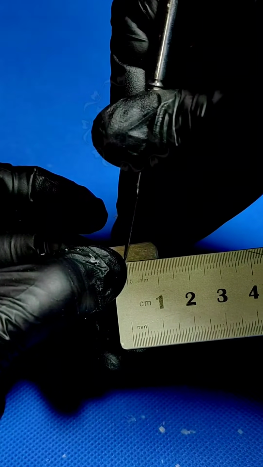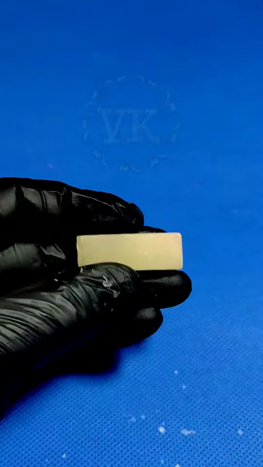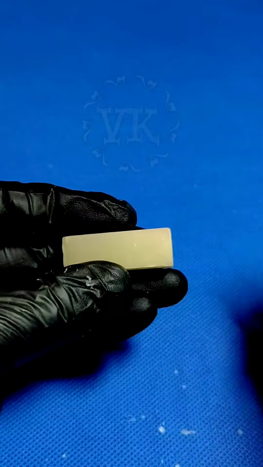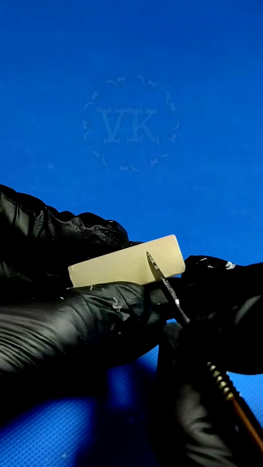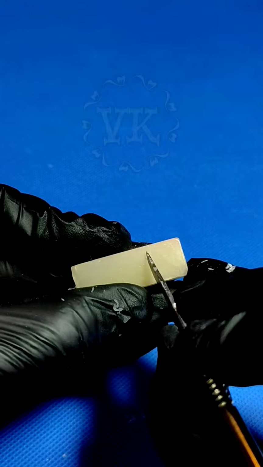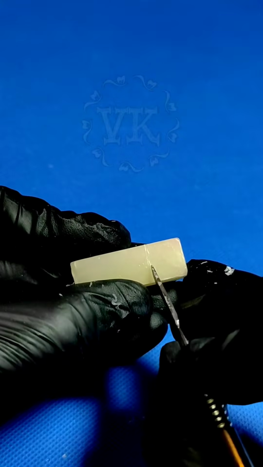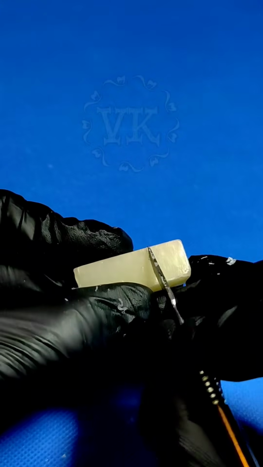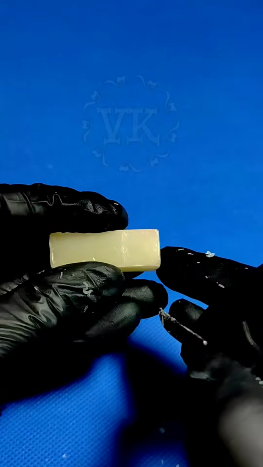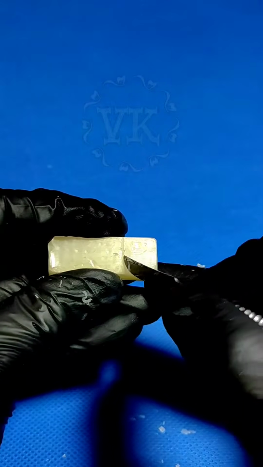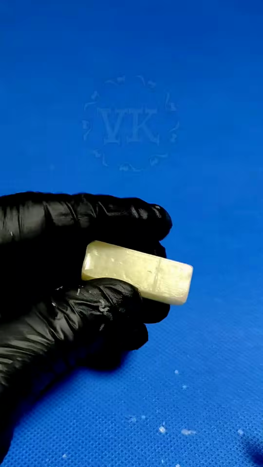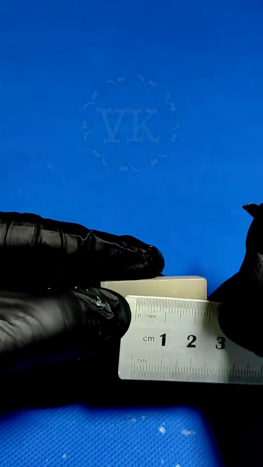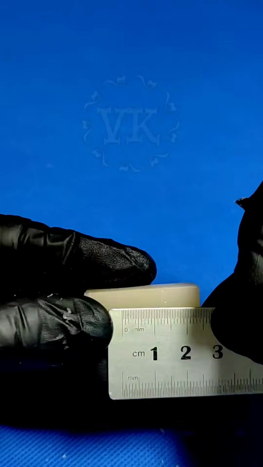So 11.5, I made a small dot on 11.5. So we are going to make a line in that place. This line demarcates the crown space, and then from here you need to take 13 millimeters for the root.